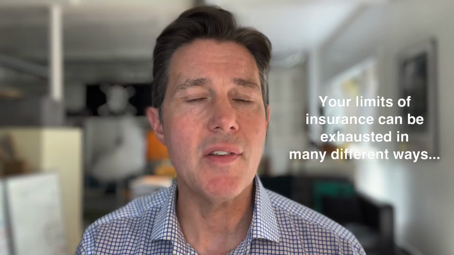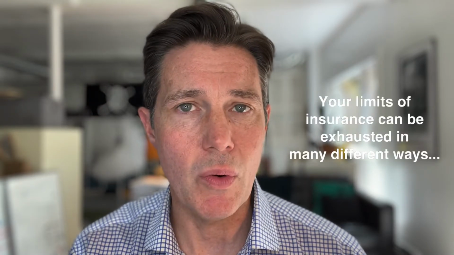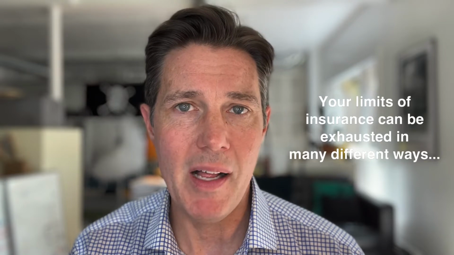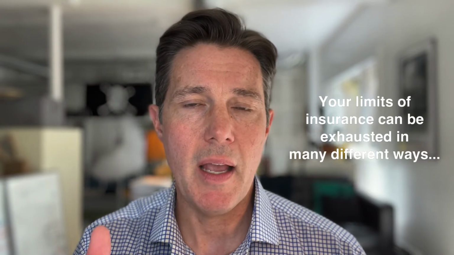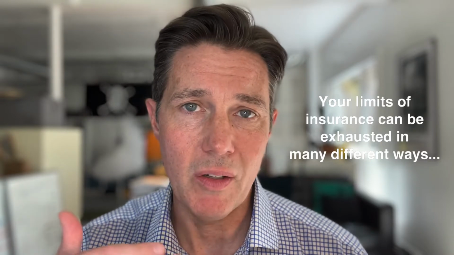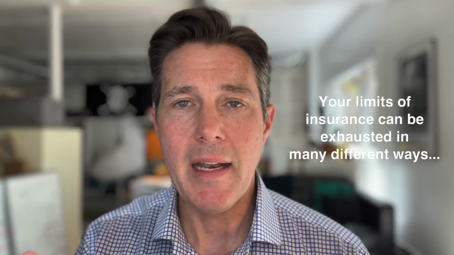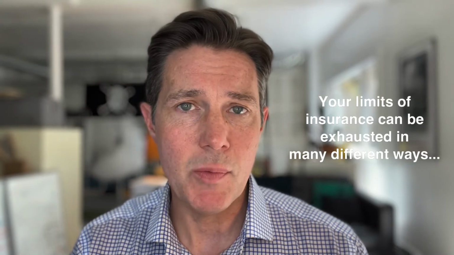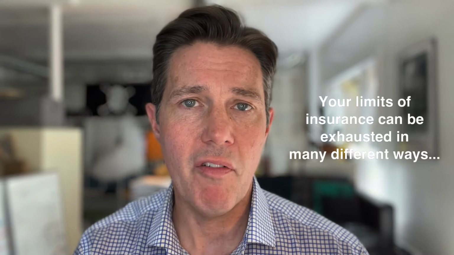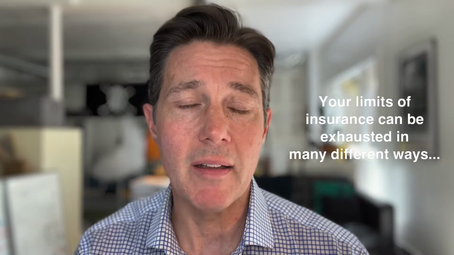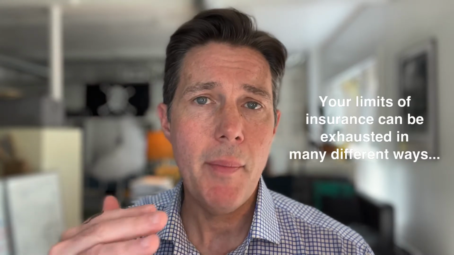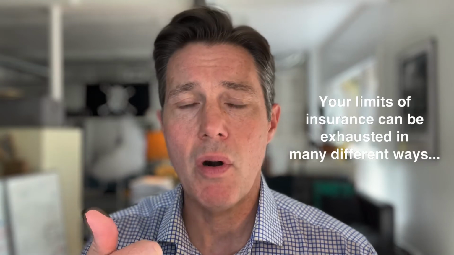And if you look in Section 3 of your commercial general liability policy form, you'll see a section titled limits of insurance. And in that section, it states basically that the amount of coverage that will be provided, the limits of your insurance, are limited regardless of the number of claims that happen in the course of the year, the number of insureds, or the number of parties bringing claims against you.